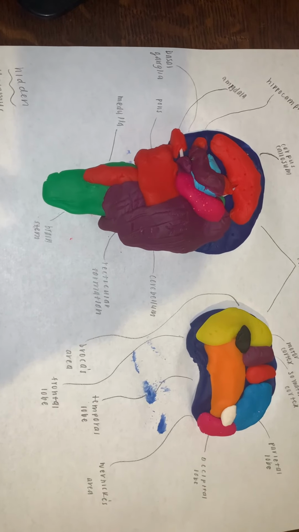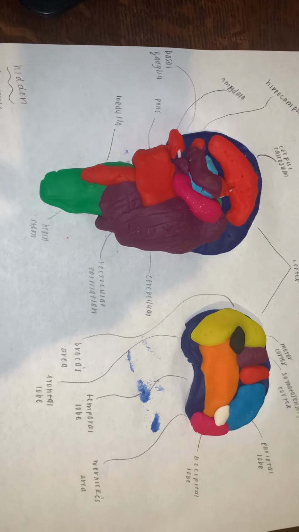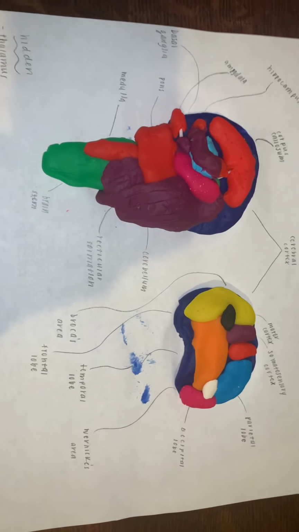Next would be the pons. This helps with sleeping, dreaming, breathing, and respiration rate. Then the reticular formation also helps with sleeping, through the sleep and wake cycle.